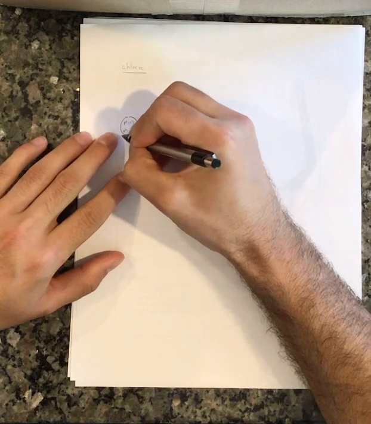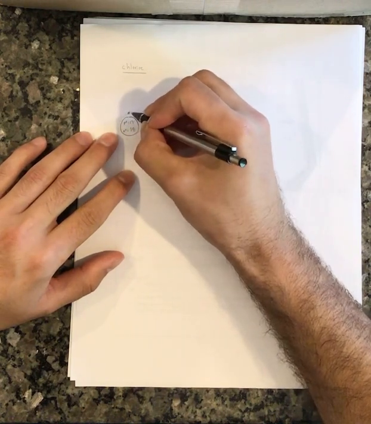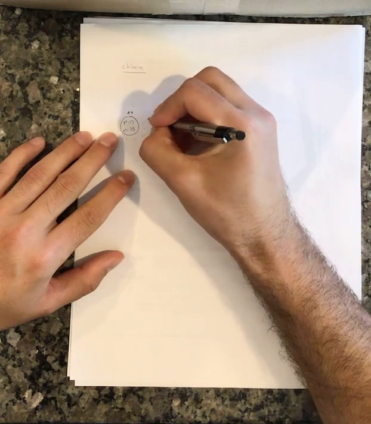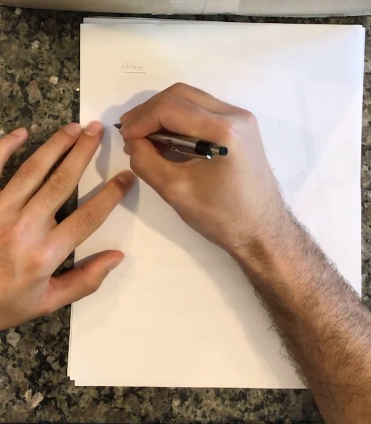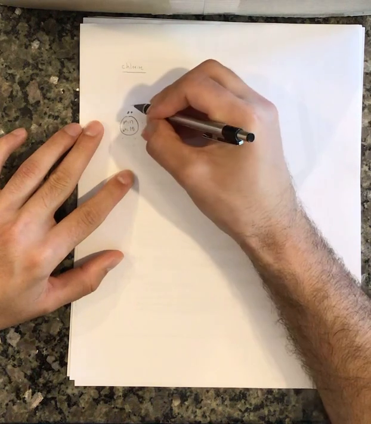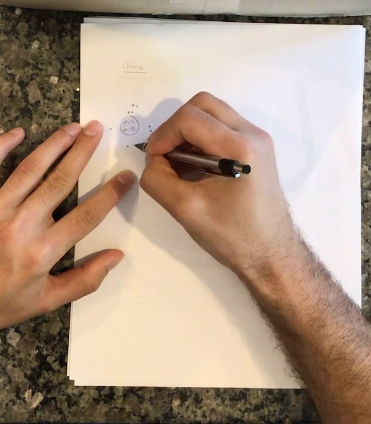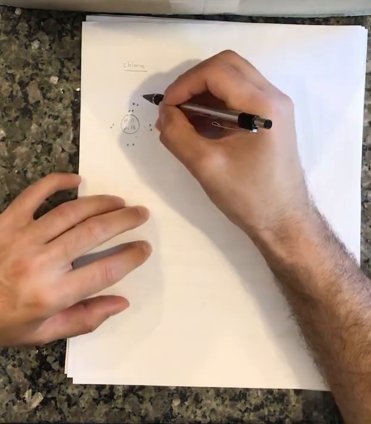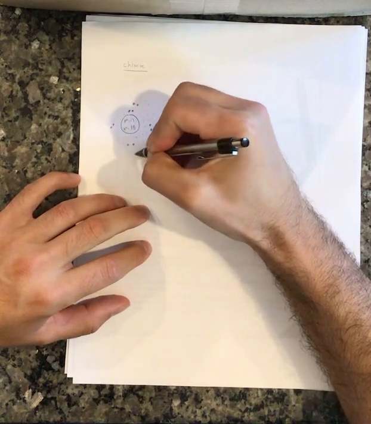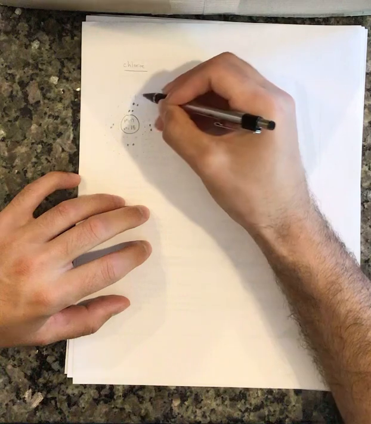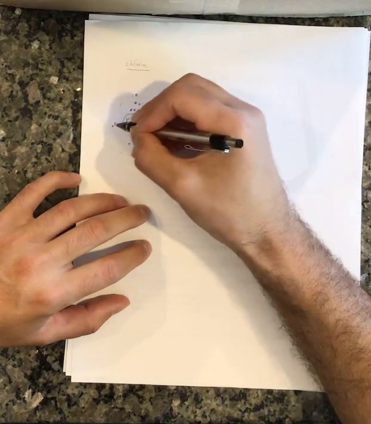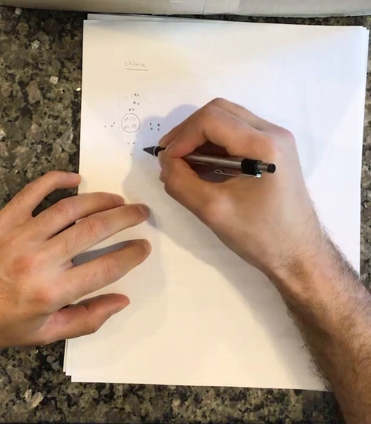So we have our first shell, and in our first shell, we have 1 and 2. In our second shell, we have 1, 2, 3, 4, 5, 6, 7, 8, so we have 10. And then in our third shell, we're going to have 1, 2, 3, 4, 5, 6, 7, and that gives us a grand total of 17. Now, do we need to draw this every single time that we're looking at elements?